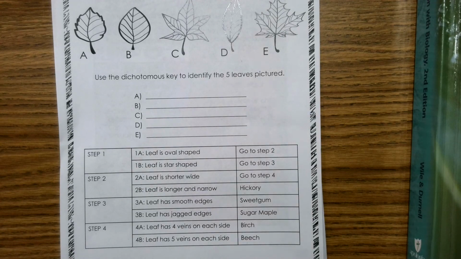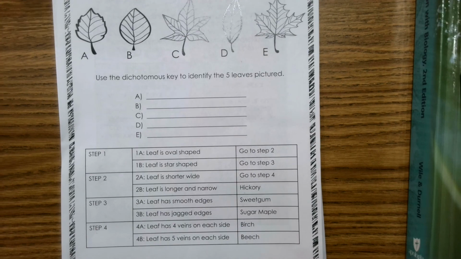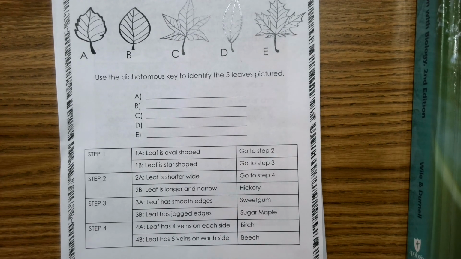Okay, we are going to start looking at dichotomous keys. We are going to learn how to read dichotomous keys, and then you are going to try making your own dichotomous key or biological keys. Dichotomous keys and biological keys, those words are used interchangeably, so get used to that.